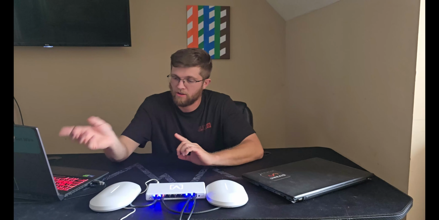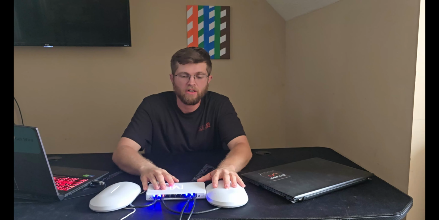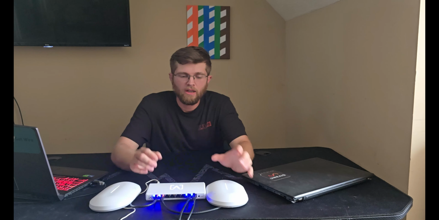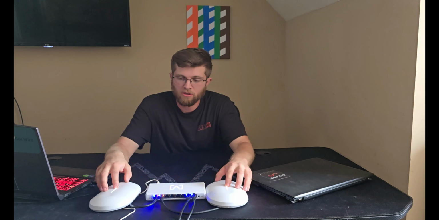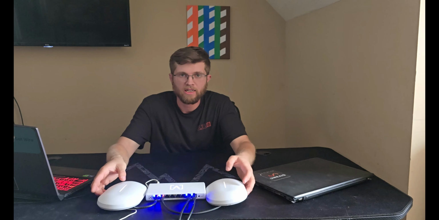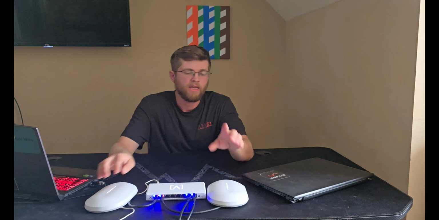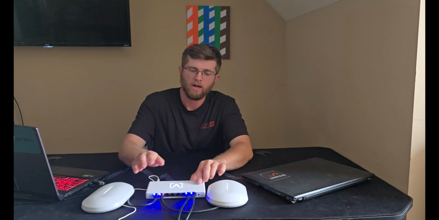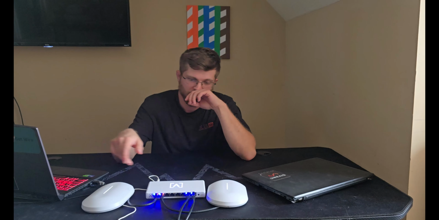Today I'm going to show you how to set up and configure these Alta Labs devices using their cloud controller. These are the two AP6 access points from Alta Labs, and this is a Switch 8 PoE from Alta Labs. I've got it all hooked up here to my laptop.